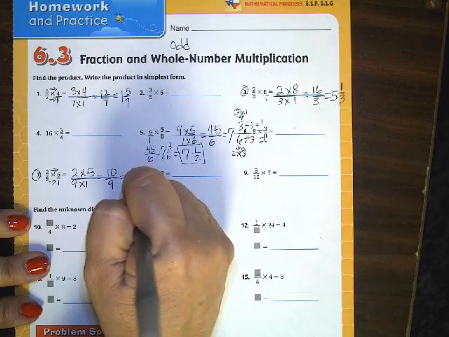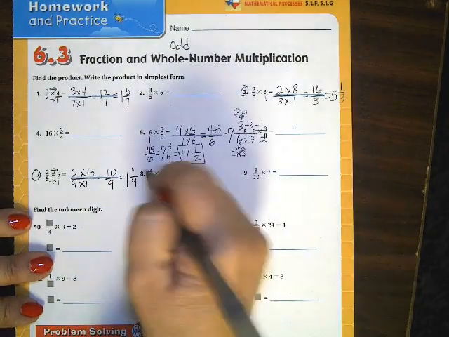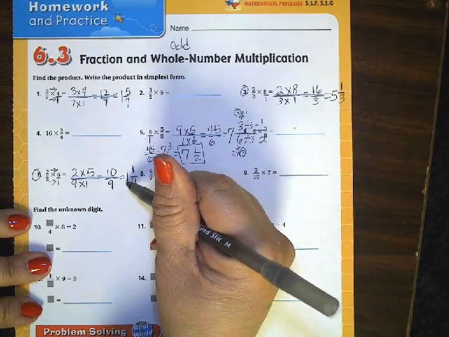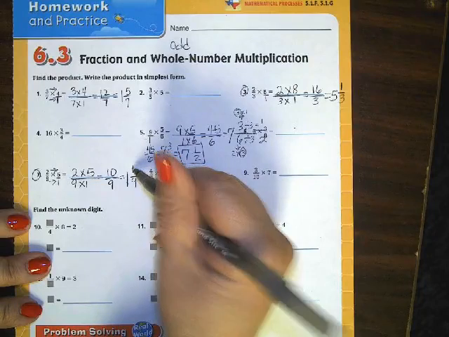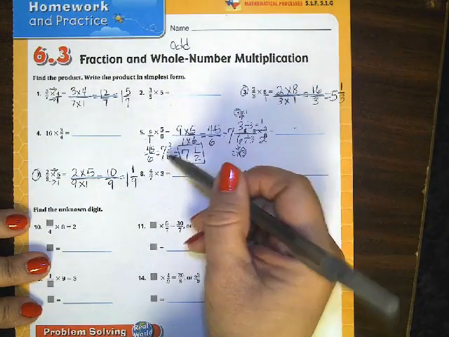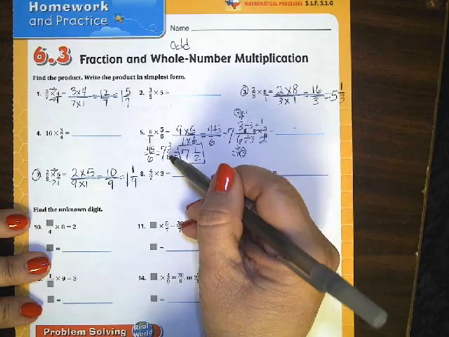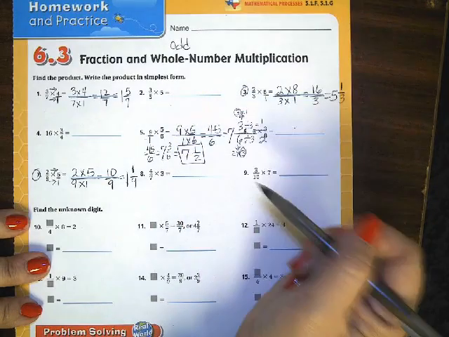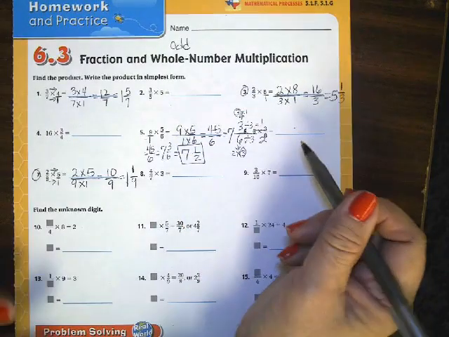Over, and my denominator is 9. Check my work. 9 times 1 is 9, plus 1 is 10, and that's 10 ninths. Over here, if you needed a check before you simplified anymore, 6 times 7 is 42, plus 3 is 45 over 6, so we can simplify that more.